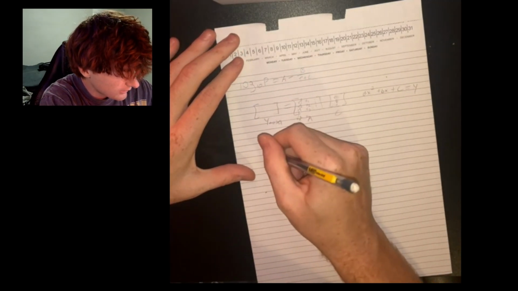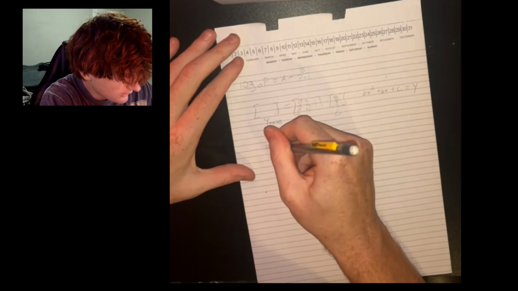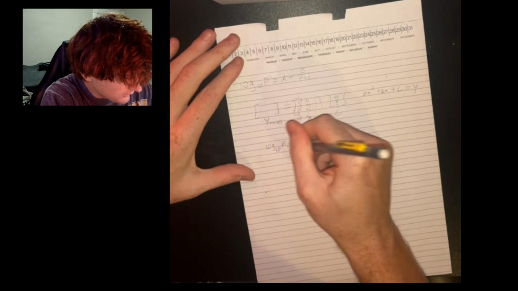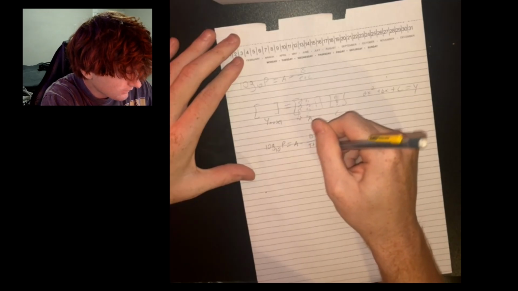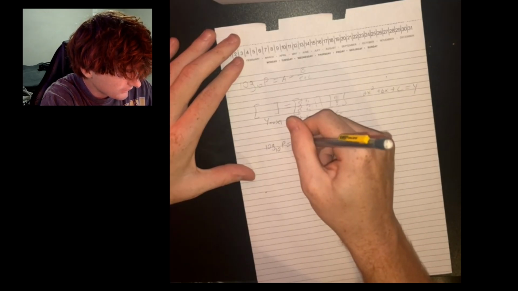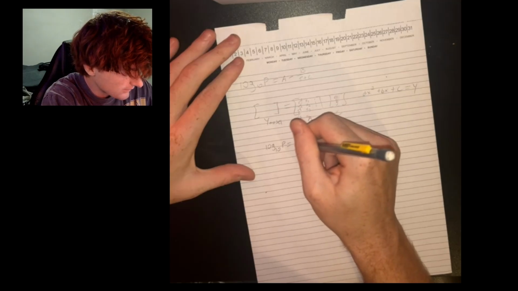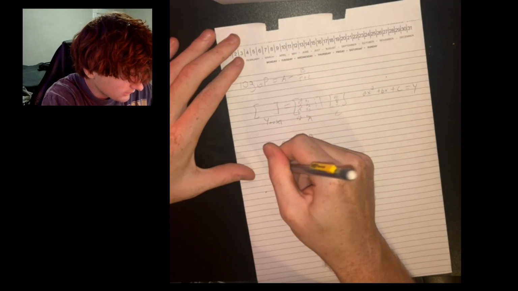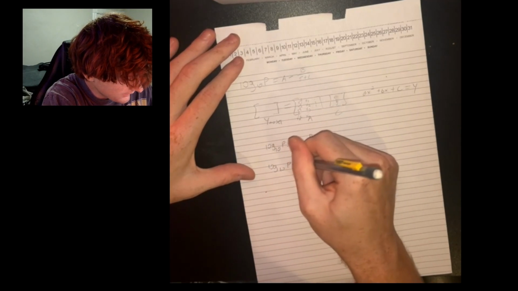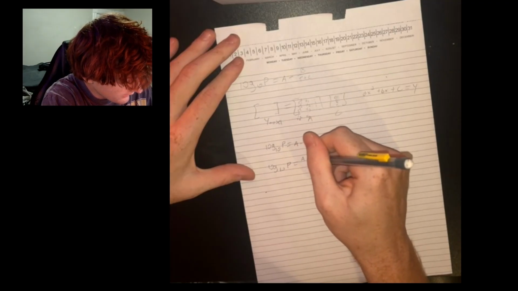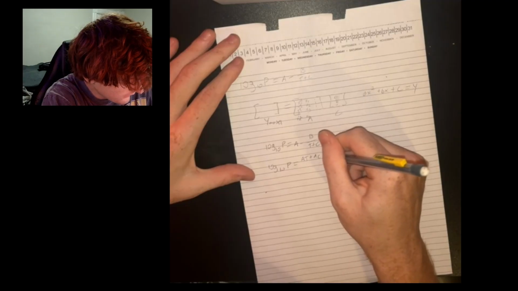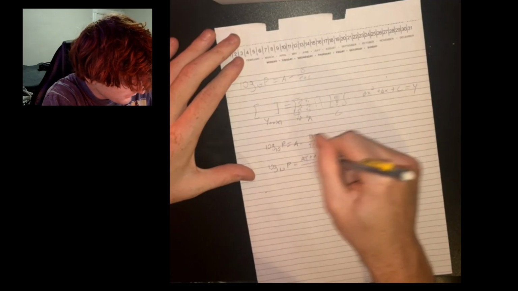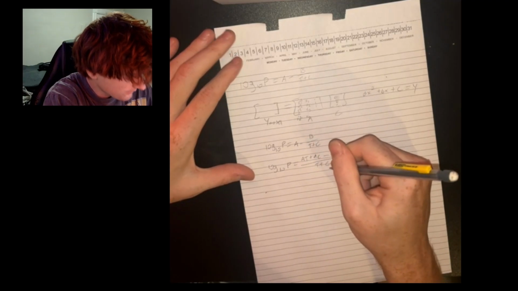So we have log 10p equals a minus b over t plus c. So we can multiply by t plus c on both sides so that we can combine these together. So it'd be log 10p equals at plus ac minus b over t plus c.